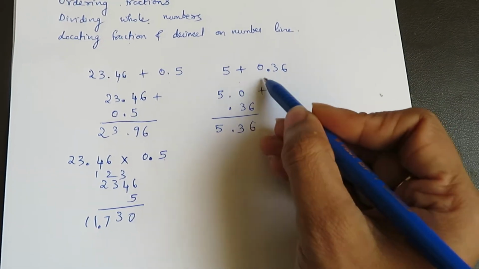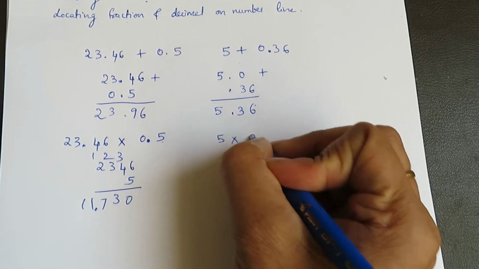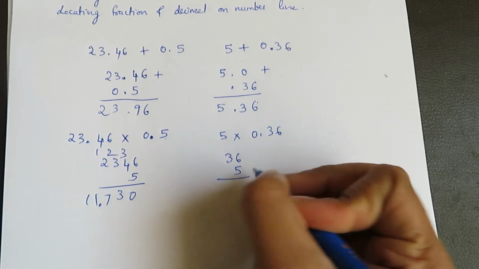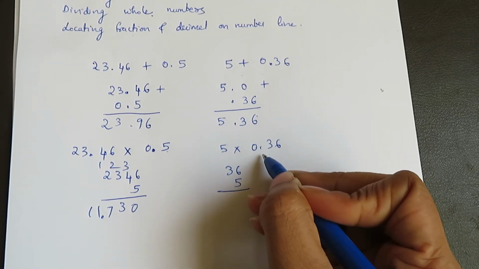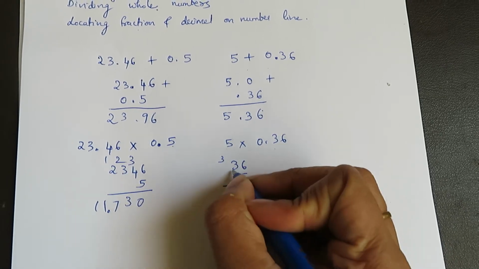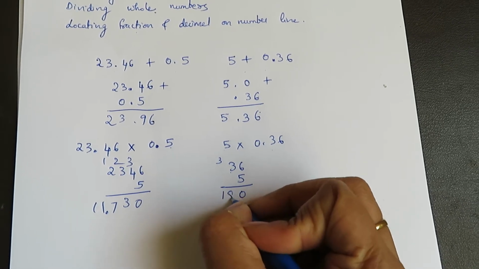Let's look into this question, 5 and 0.36. Suppose I multiply 5 with 0.36. So multiply 36 with 5. I told you, normal multiplication without the decimals you do first. 6 5s are 30, 0, 3 balance, 5 3s are 15 plus 3, 180.